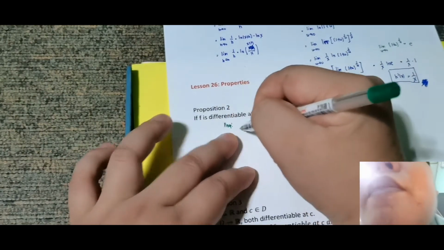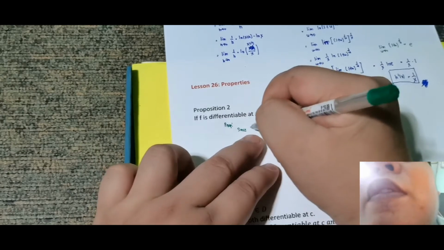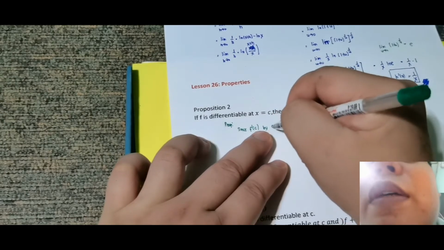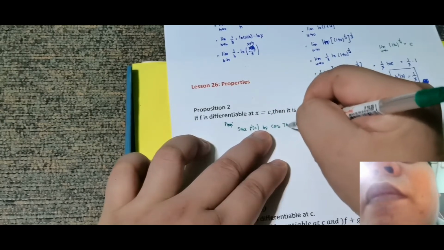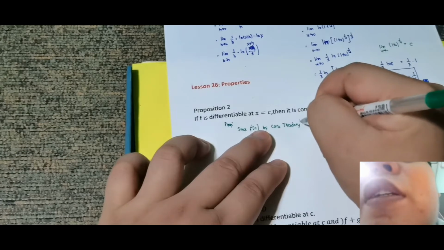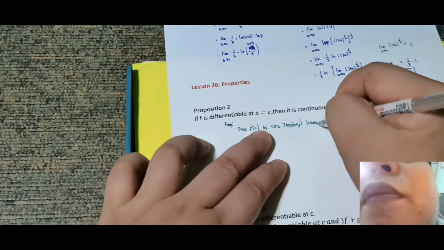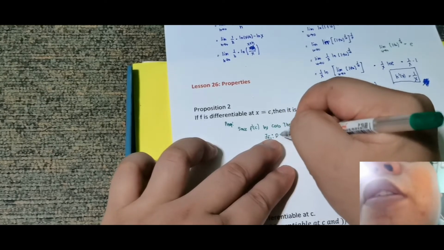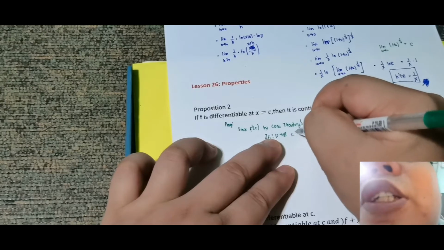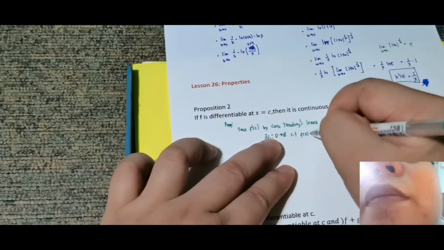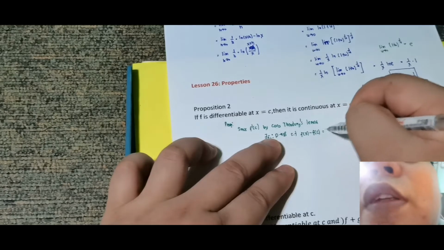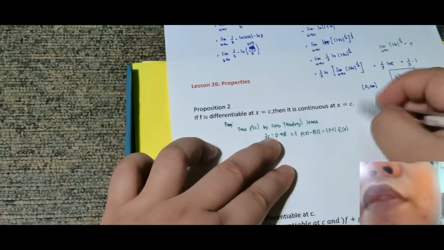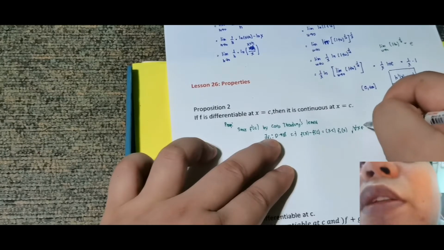So, dito ko lang lagay. Since f is differentiable at c, by Caratheodory's lemma, there exists f sub 1 mapping from domain D going to the real numbers, such that f of x minus f of c is equal to x minus c times f sub 1 of x, for all x element of D.